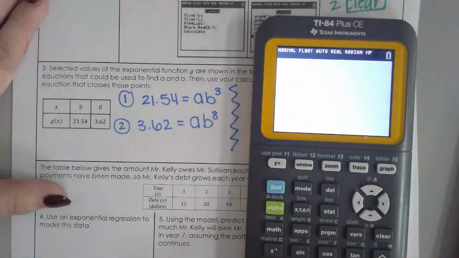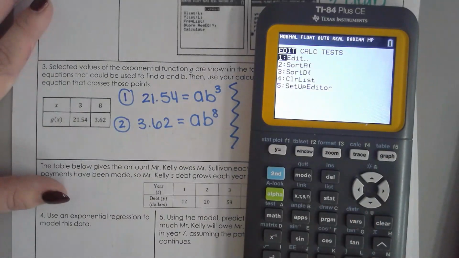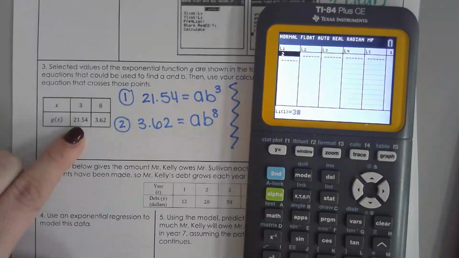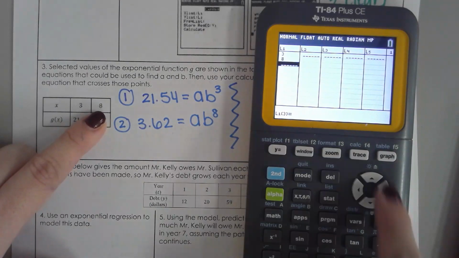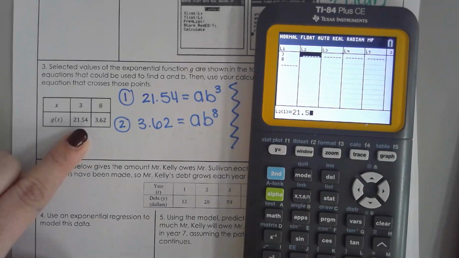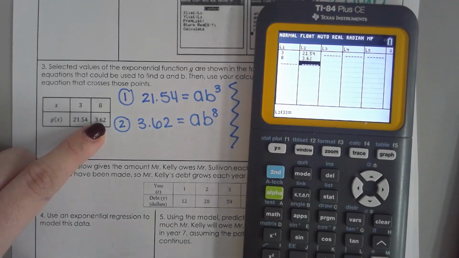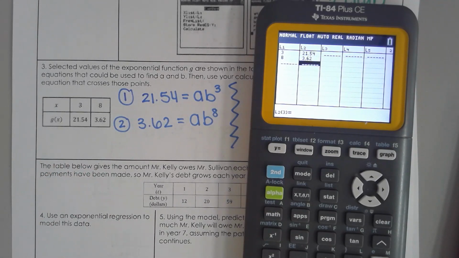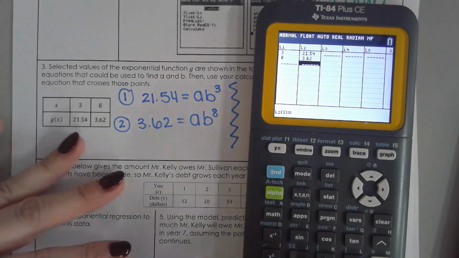So we're going to go to Stat, Edit, and we're going to put in these 2 points. 3 and 8 are my x values. 21.54, 3.62. If you have 2 random points on a coordinate plane, I could draw a straight line through those. I could even make a quadratic go through those. I could make an exponential go through those. So your calculator will write whatever type of equation you tell it to.